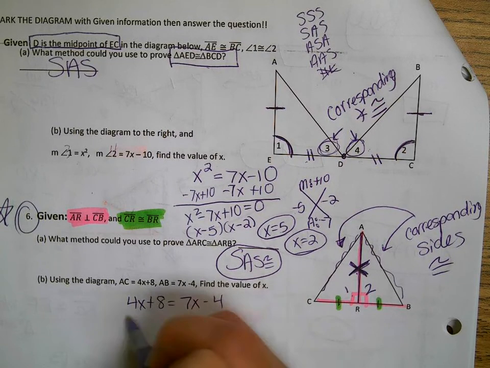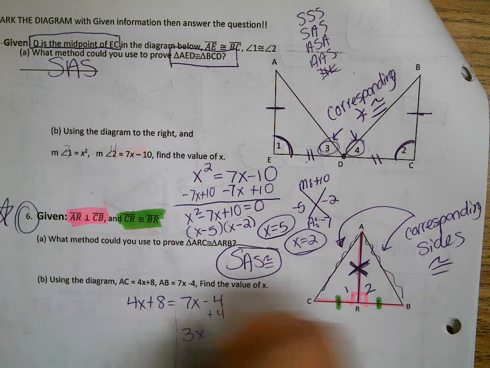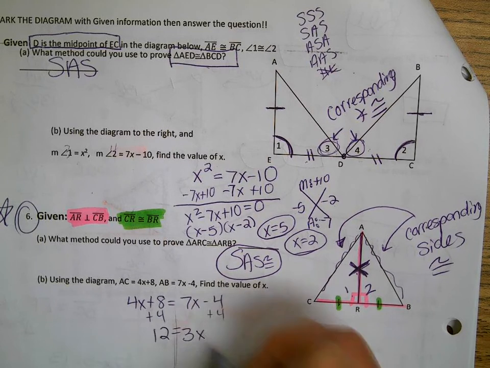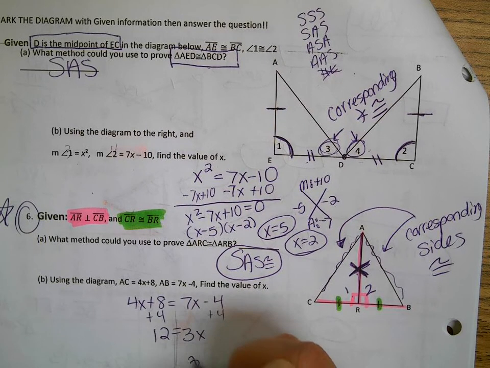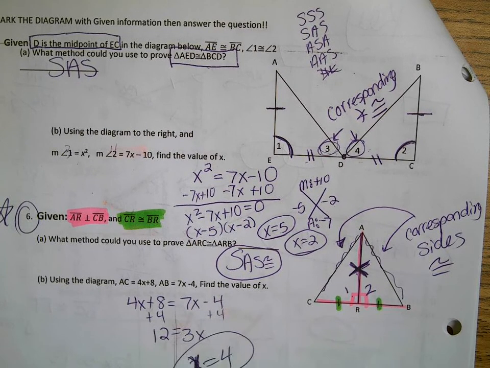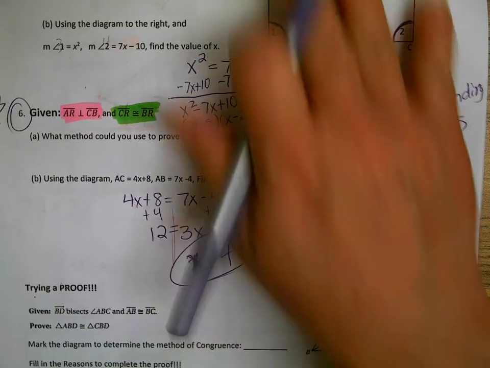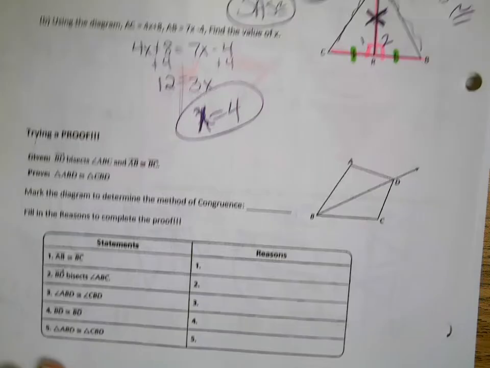Move your 4x's over to the opposite side. And add 4 over. 12 equals 3x. Ooh, let's try this again, Miss Locke. X equals 4 is the final answer. So that's 5 and 6. Now for a proof.